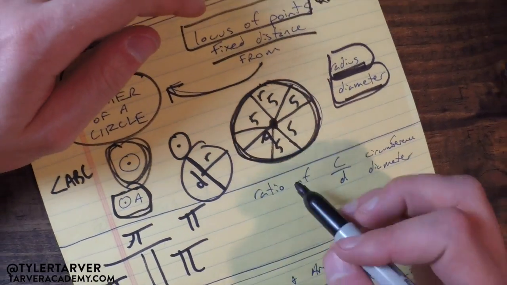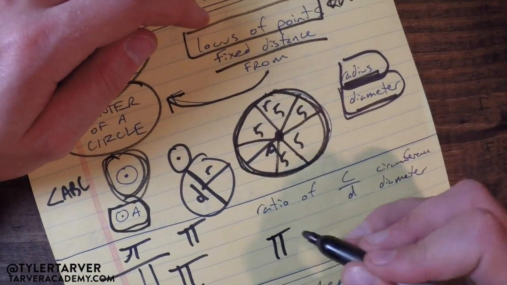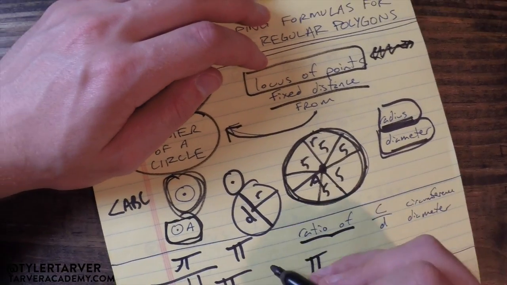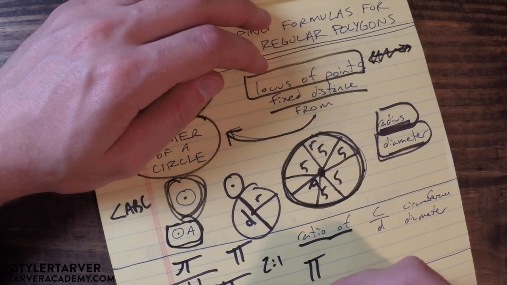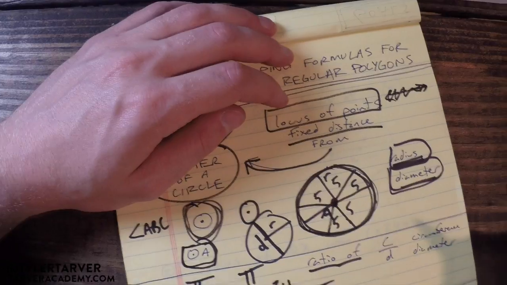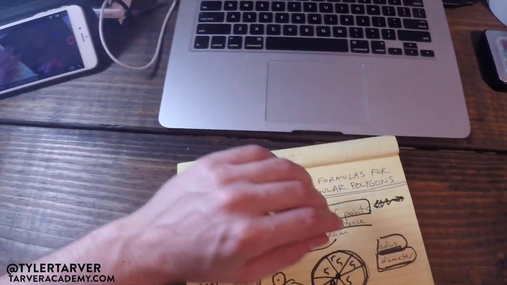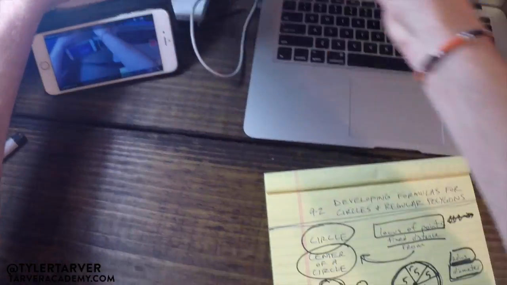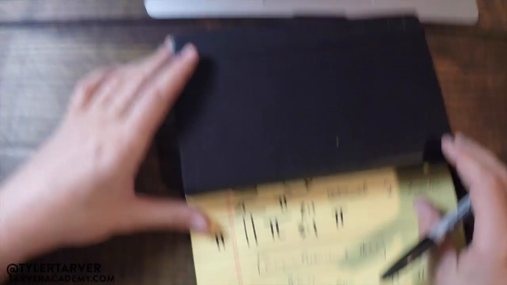Okay, so, pi is a ratio, okay? Like you'd say, it's a 2-to-1 odds, or there's 3 people for every 1 hat, which is not good odds for a hat. We need something to cover that. That's bothering me. Boom. That better?